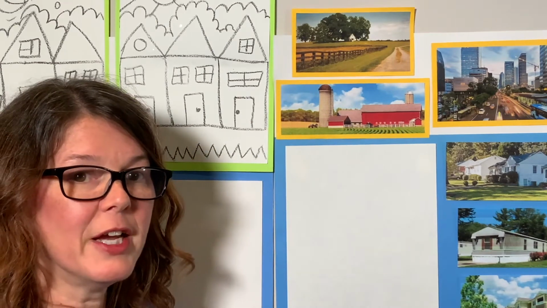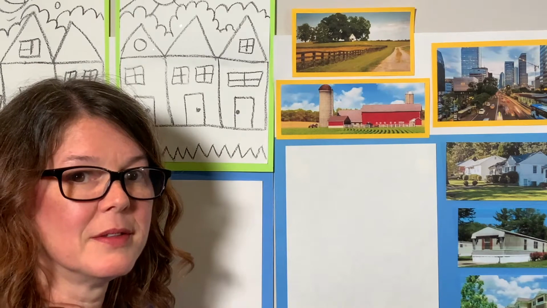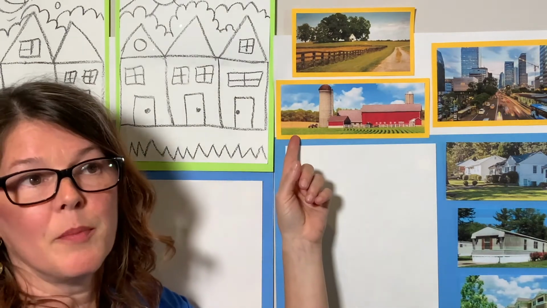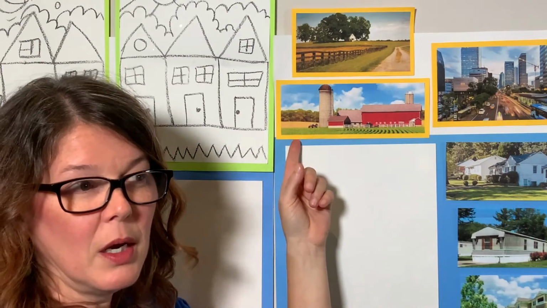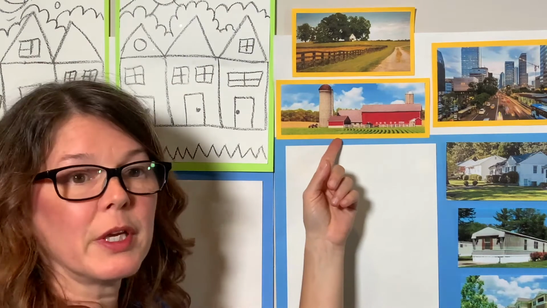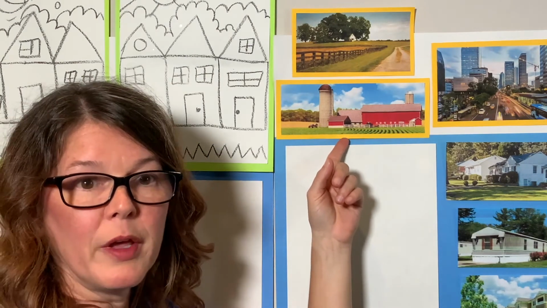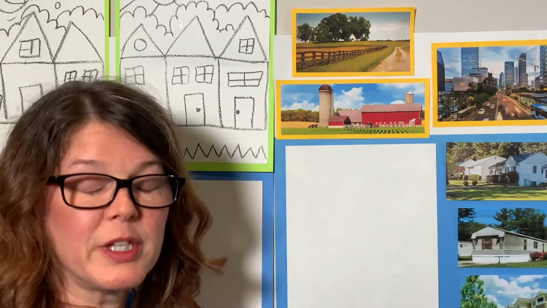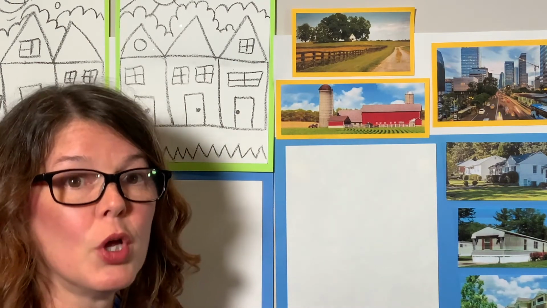Can you take a good guess? I'm guessing maybe a tractor. Maybe you might see them pulling a trailer filled with pumpkins, or a trailer filled with maybe goats. Those are the types of animals or transportation you might see in a rural community.